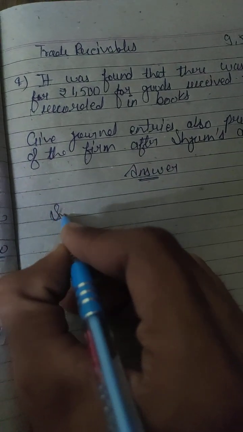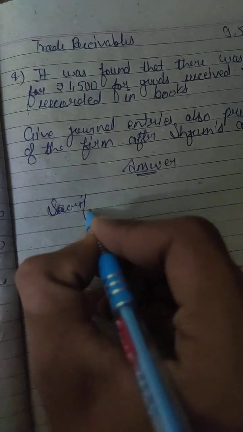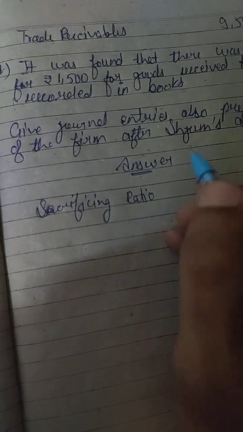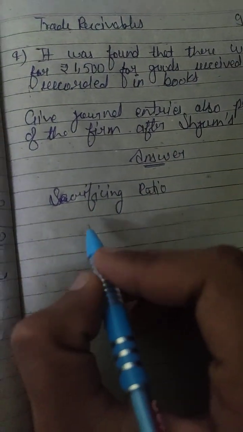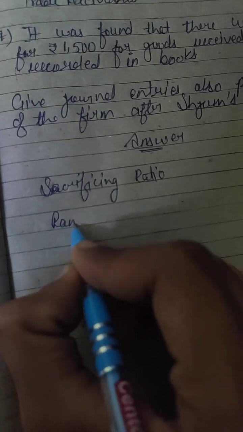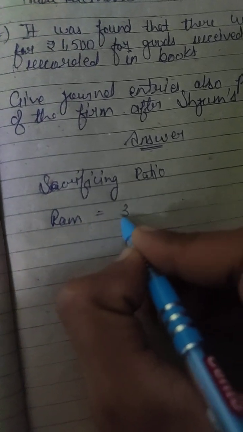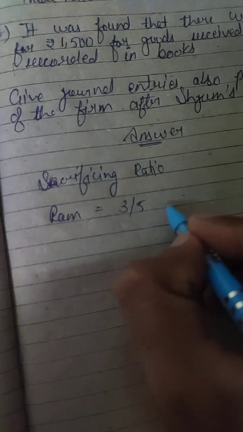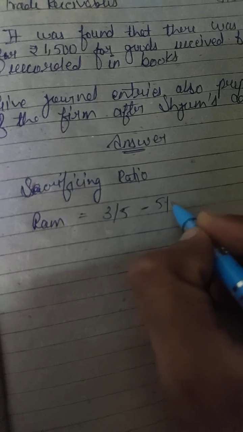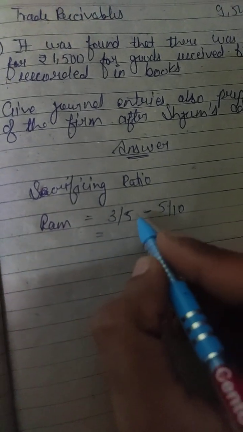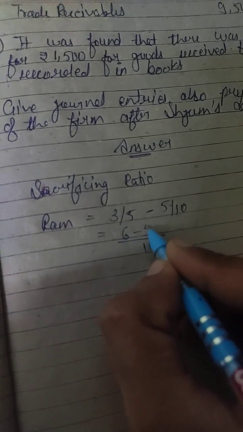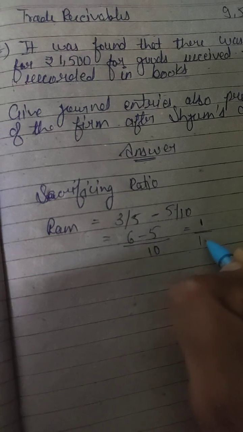Finding the sacrificing ratio is very easy. How can we find it? Ram's existing ratio was 3/5, and now the profits will be distributed with his new share being 5/10. If you do the maths with the LCM of 10, the sacrifice is 1/10.